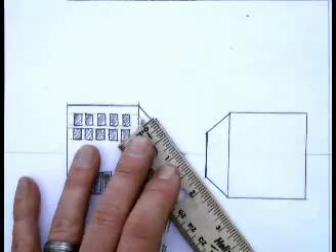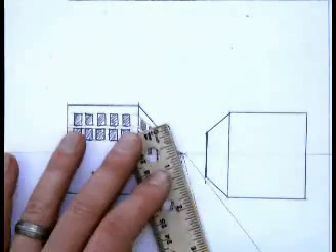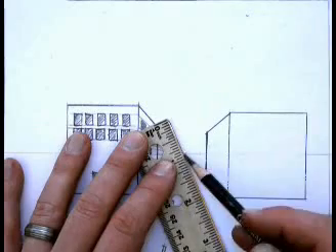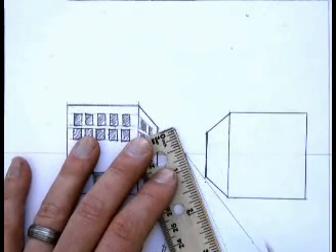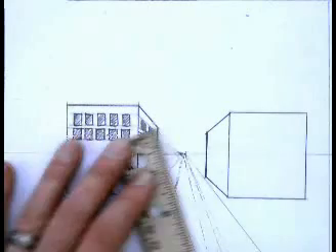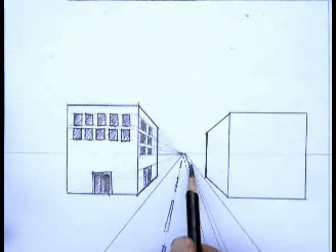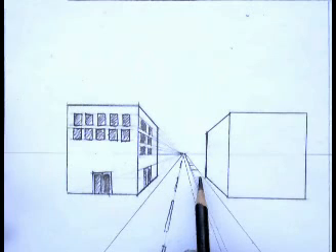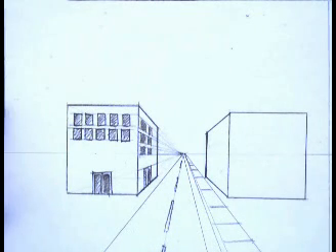Add a little bit of a sidewalk on the right side of the road, going to the same vanishing point. Really is easy to do one point perspective. Do anything in one point perspective, really. Now I'm going to draw horizontal lines to indicate the cracks in the sidewalk. Now we have a sidewalk.